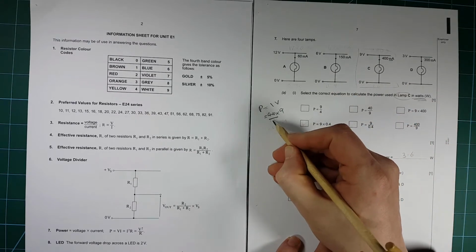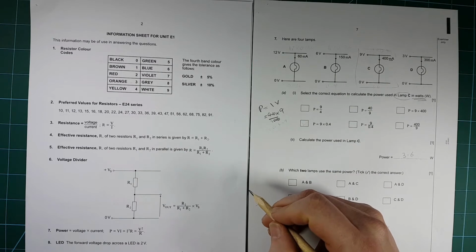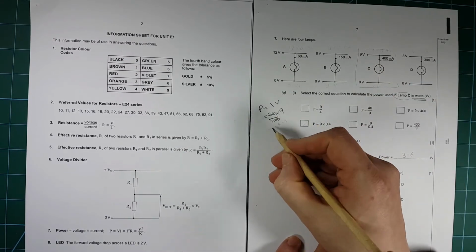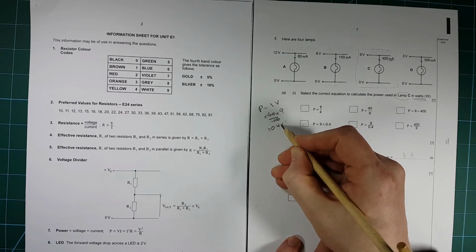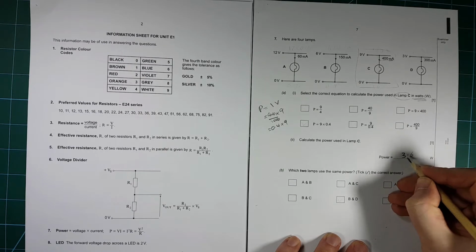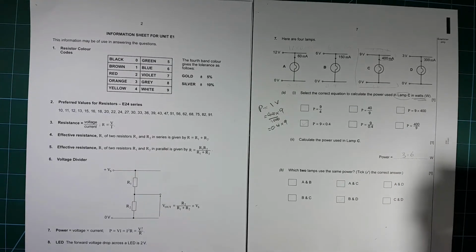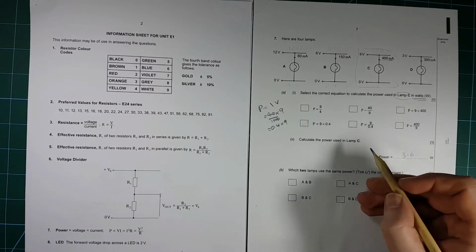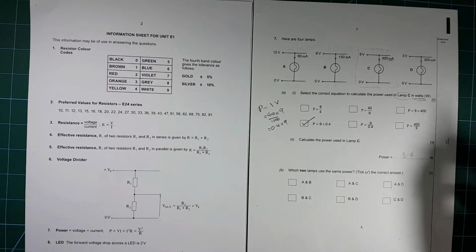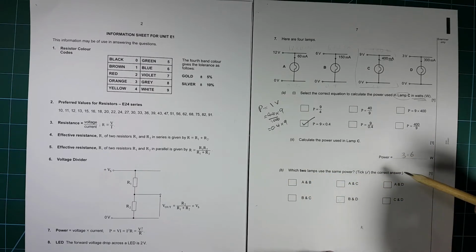So we need to divide that by 1,000 in order to get it into amps, because it's 400 milliamps, so 400 divided by 1,000. So that's 0.4 times by 9. 0.4 times by 9 is 3.6. Oops, I already wrote that in. There we go. Then we need to find that on here. It's that one there.